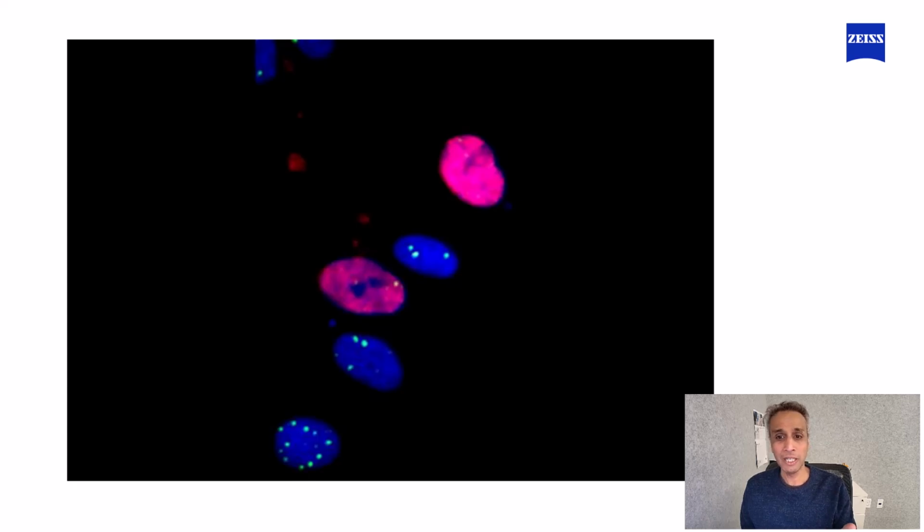For example, with 53BP1, the DNA damage regions are highlighted as green spots, or we call them foci, within the nuclei. And EdU stain can be used to detect cells in the S phase. And of course, DAPI always allows us to detect all nuclei.